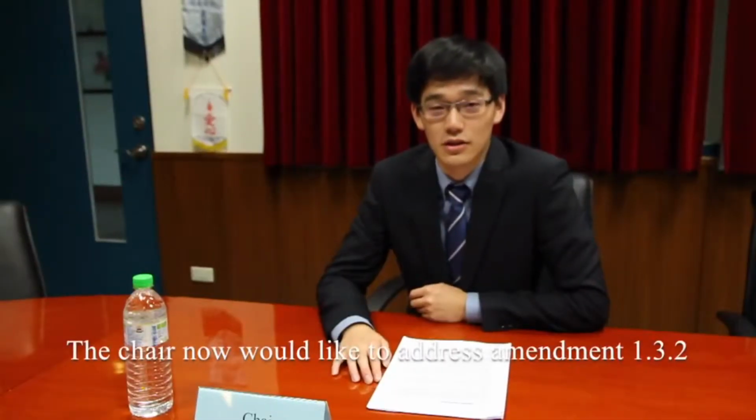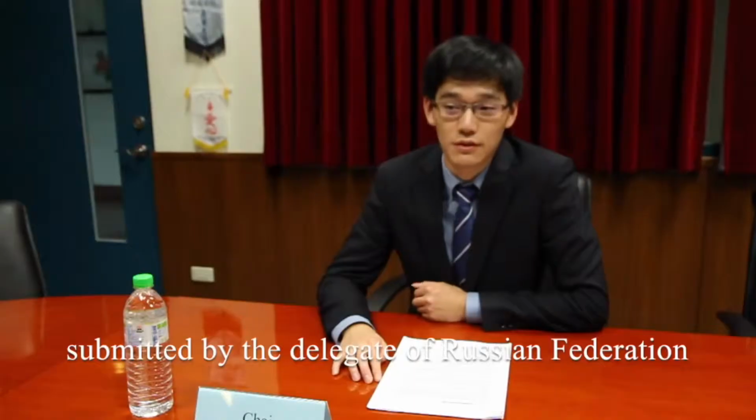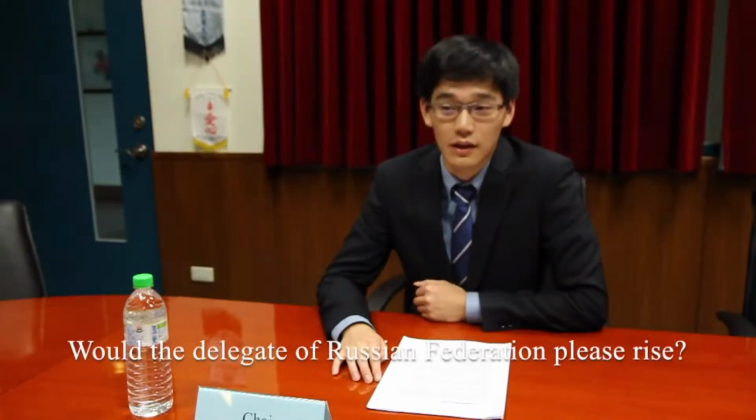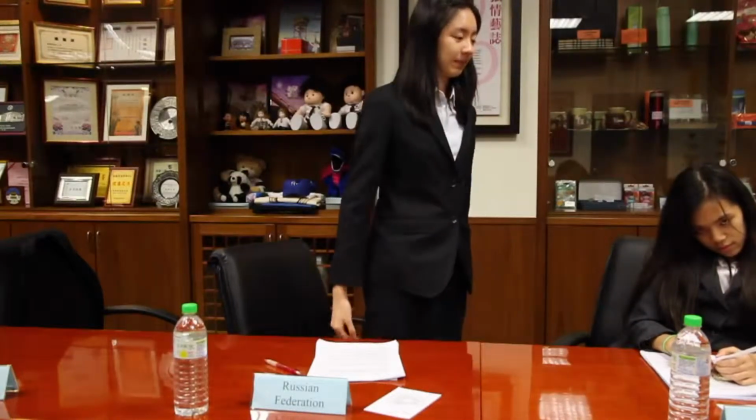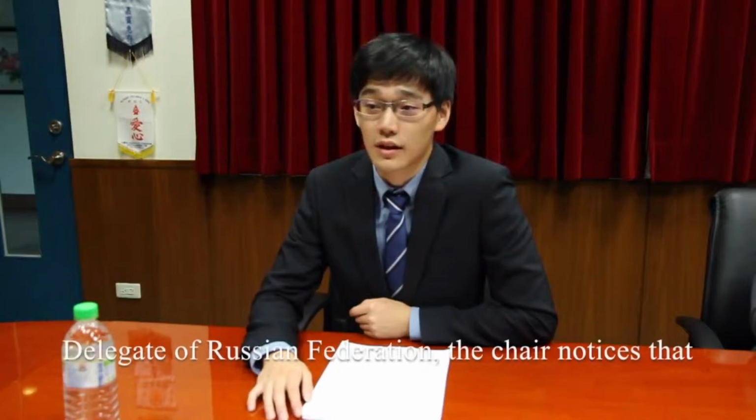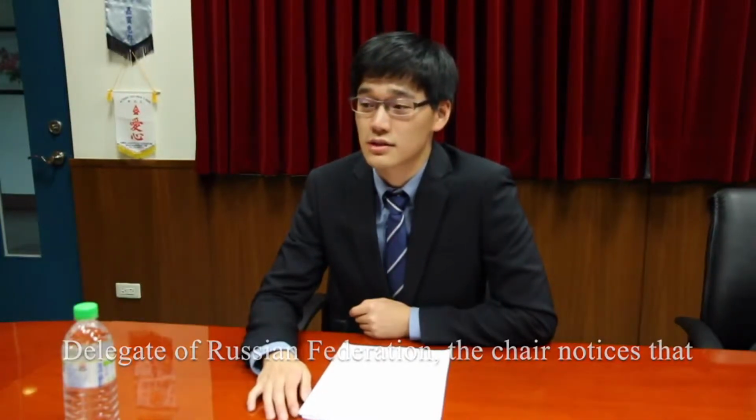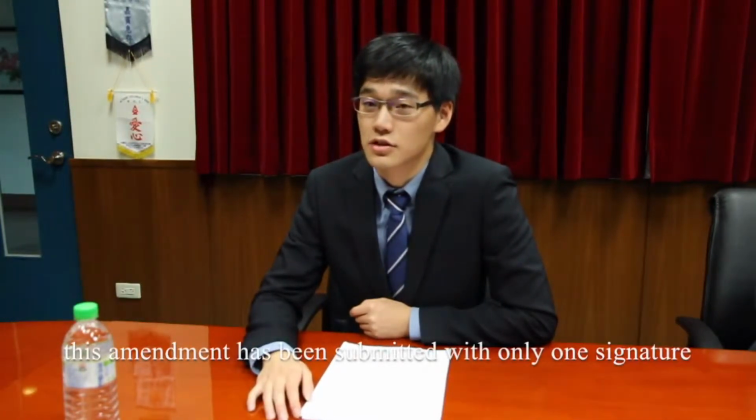The Chair would now like to address Amendment 1.3.2 submitted by the Delegate of Russian Federation. Would the Delegate of Russian Federation please rise? Yes, Chair. Delegate of Russian Federation, the Chair notices that the amendment has only one signature.